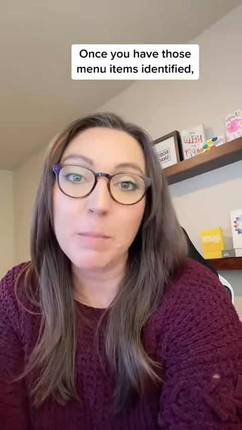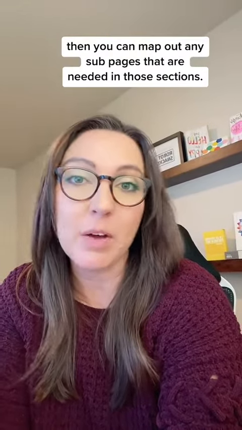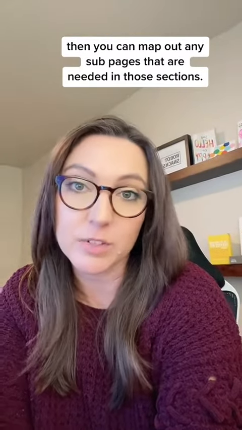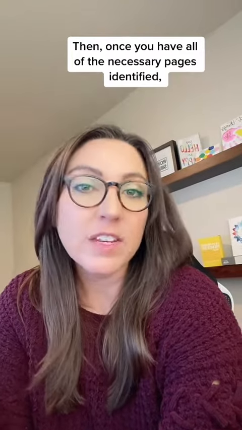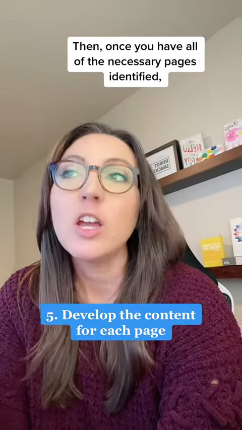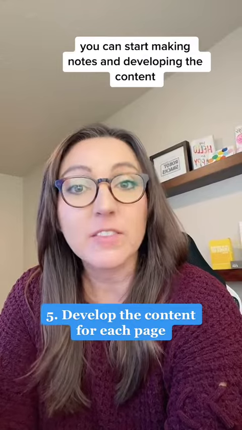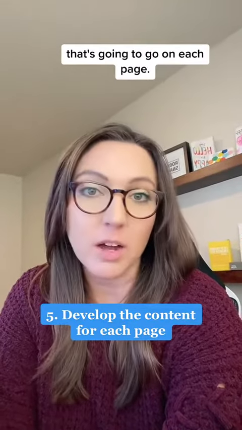Once you have those menu items identified, then you can map out any sub-pages that are needed in those sections. Then once you have all of the necessary pages identified, you can start making notes and developing the content that's going to go on each page.